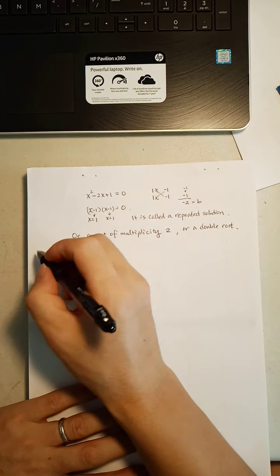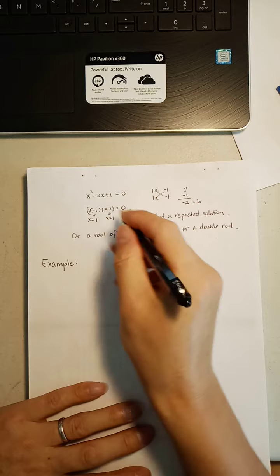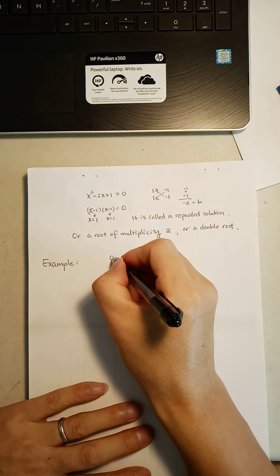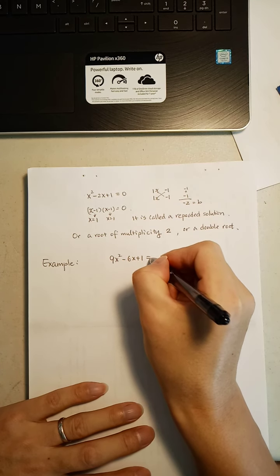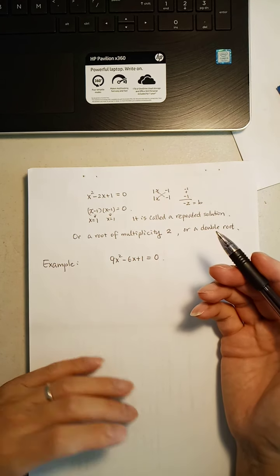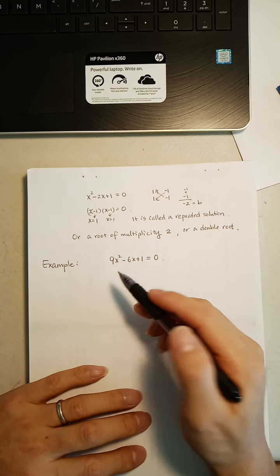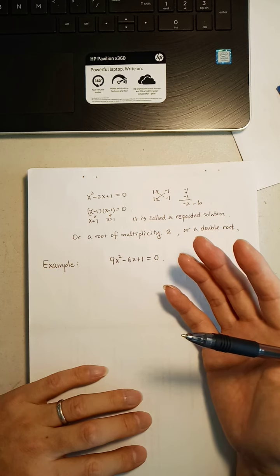Okay, so here's another example about repeated roots. For example, we're trying to solve this equation. This time, you see 9. 9 can be 1 times 9, can be 3 times 3. Several choices. You have to try.